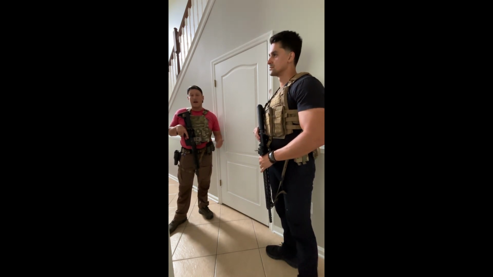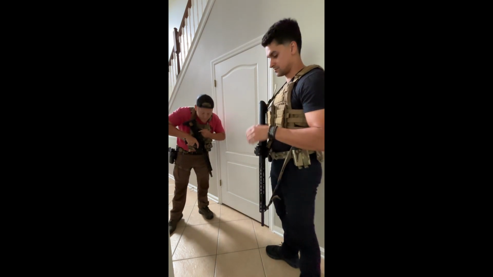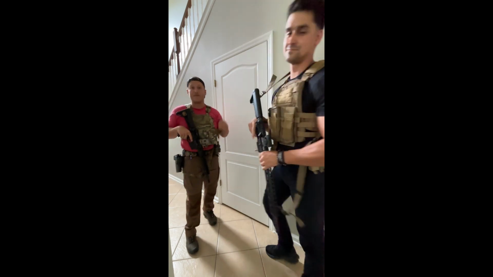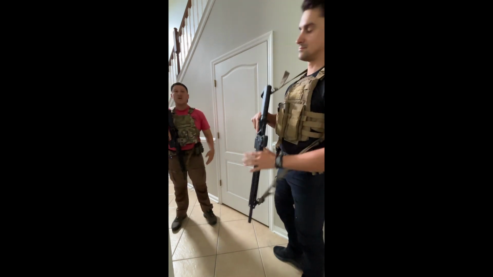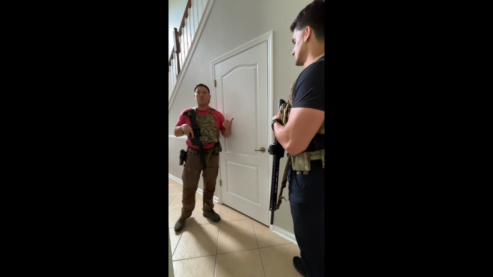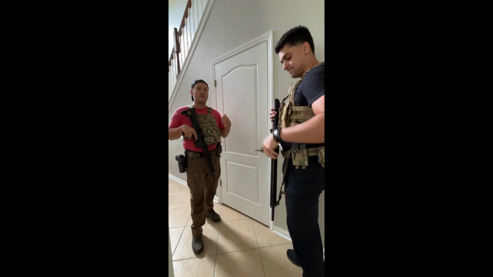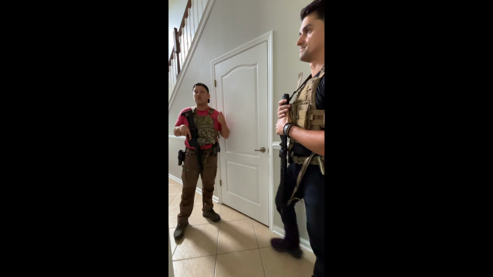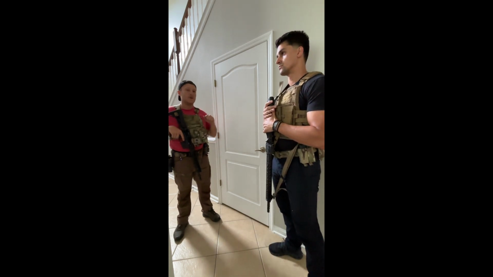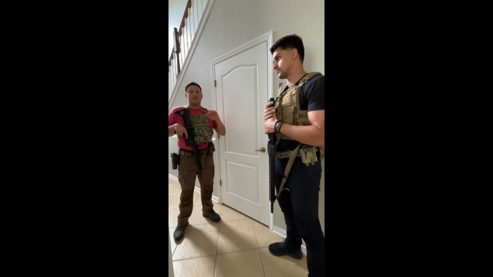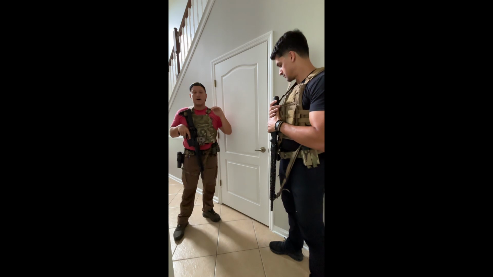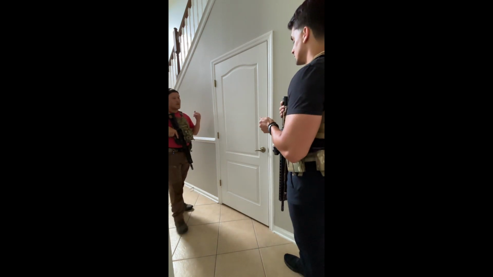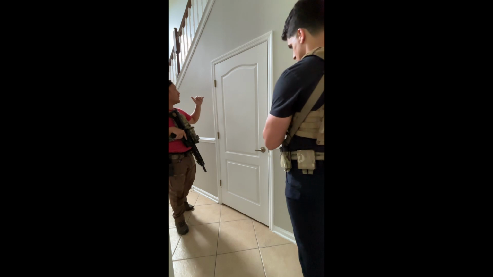Before we get into it, I just want to let you guys know we both visually cleared each other, so we're not pointing guns at each other inside of a residential property. And also realize, while we're going to show you some principles for CQB and door accessibility, CQB is inherently unsafe. So you want to do everything in your power to make yourself as safe as possible. The first thing we're going to talk about with door accessibility is how we do it, right?